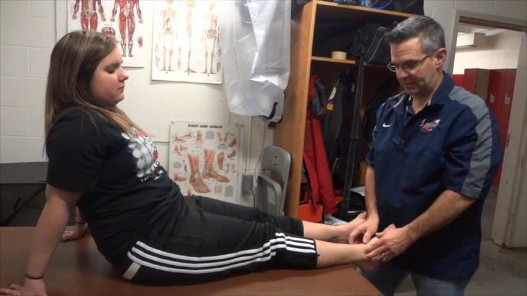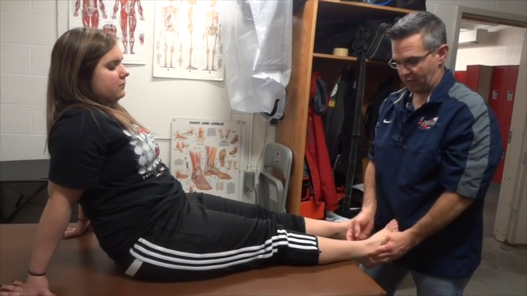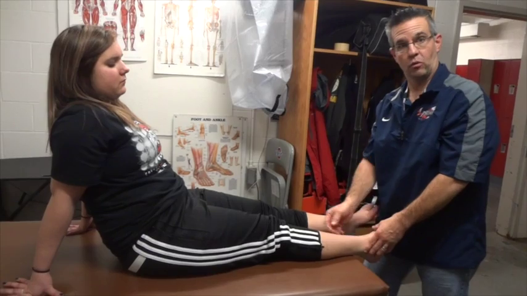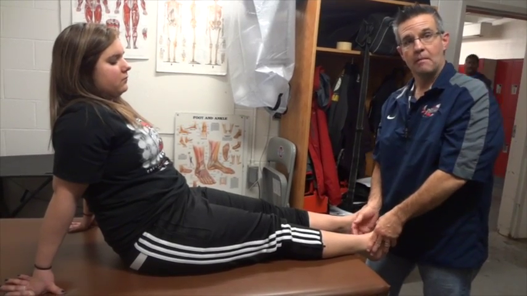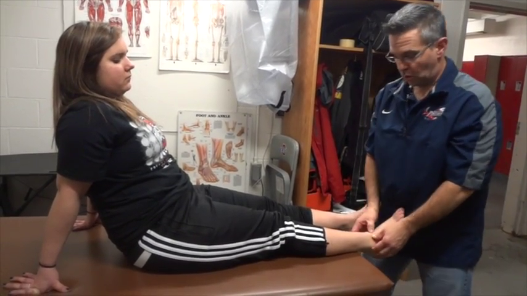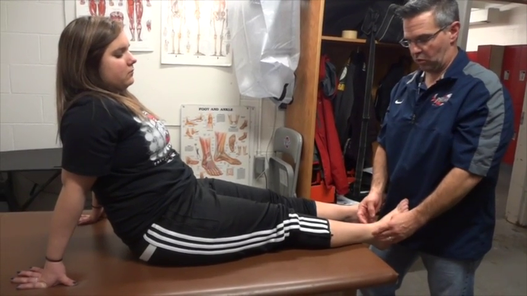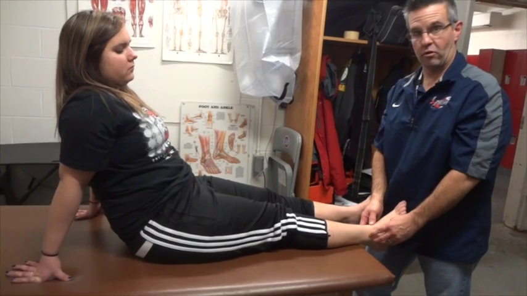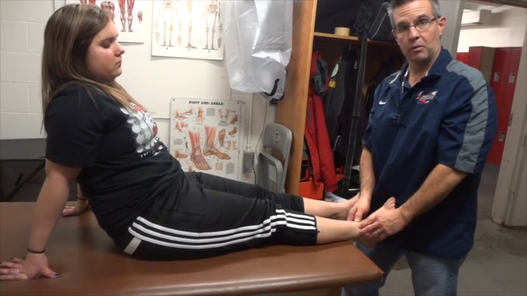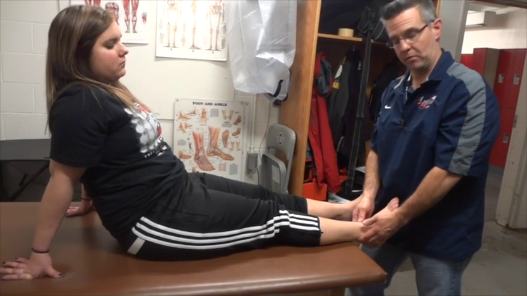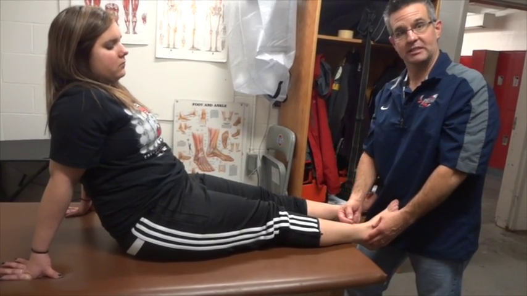But what happens is, with our anatomy, we have our fibula right here, our outside ankle bone, and then we have our tibia, also known as our shin bone, and our medial ankle bone. The anatomy connected with that for our ligaments is our anterior inferior tibiofibular ligament and our posterior inferior tibiofibular ligament, along with the interosseous membrane.